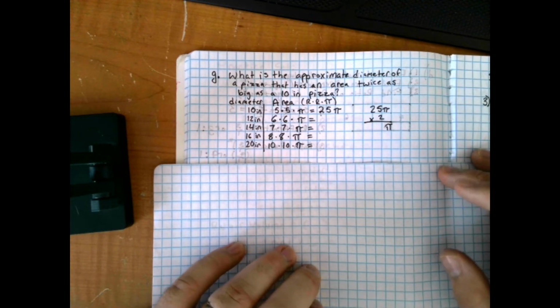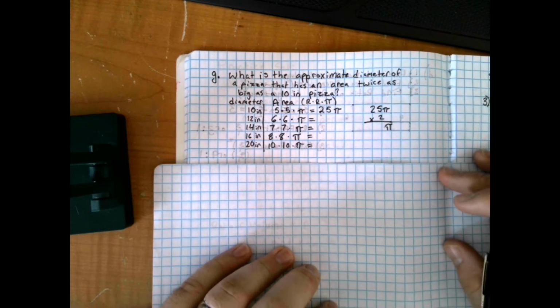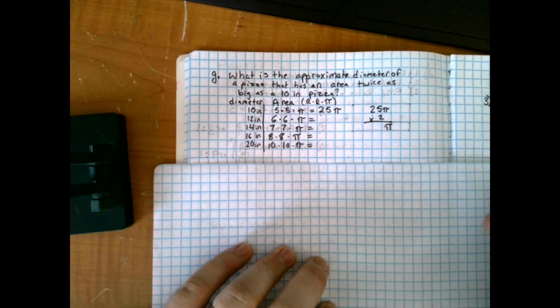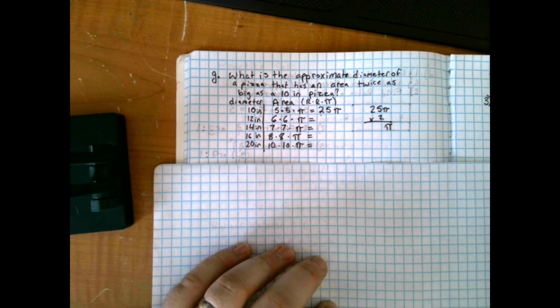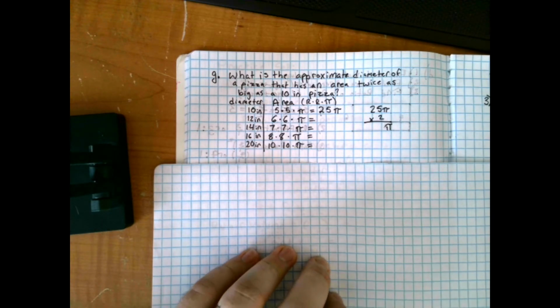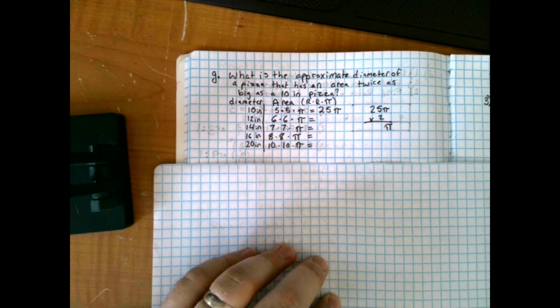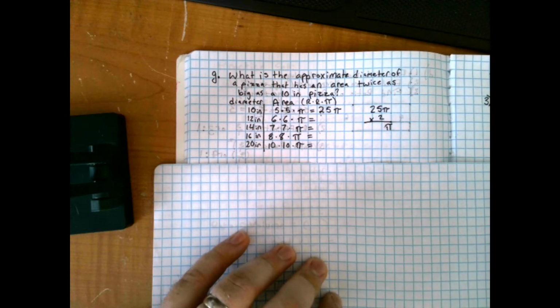Now, you might think at first that that would be a 20-inch diameter pizza, but that's not quite right, because remember that when we're making our scale factor apply to our area, we'd have to square it. So it'd really be a number which is closer to the square root of 2 times 10.